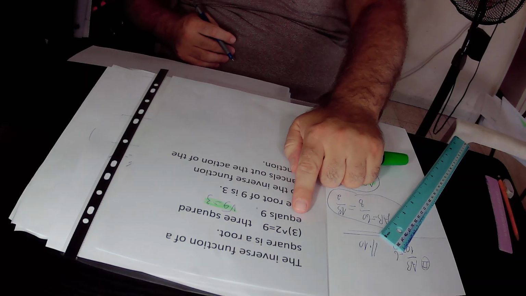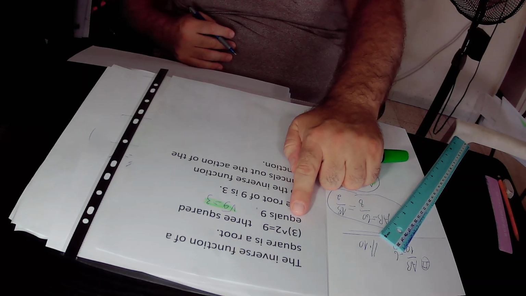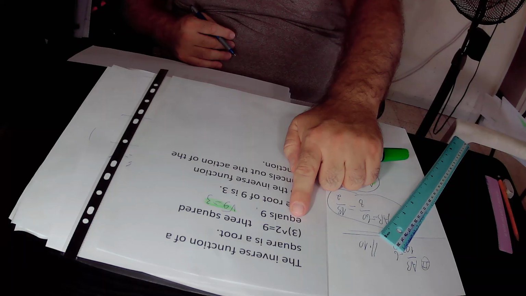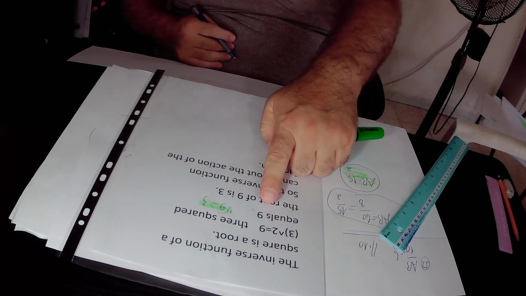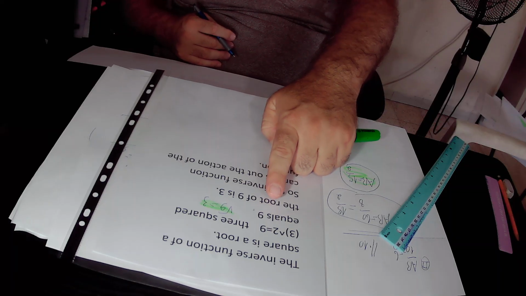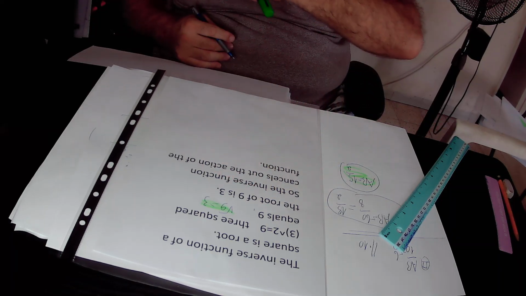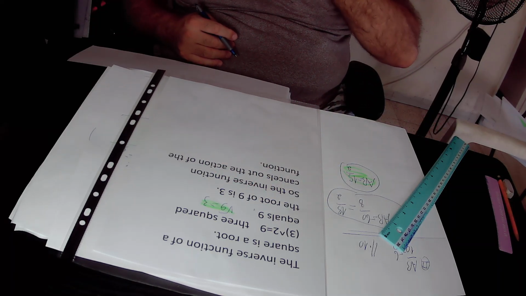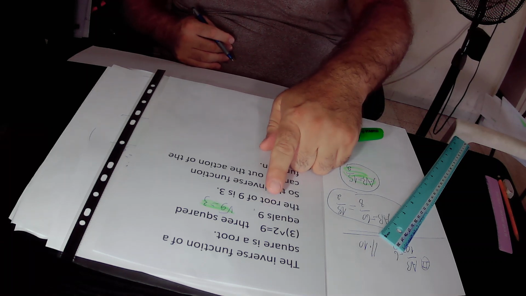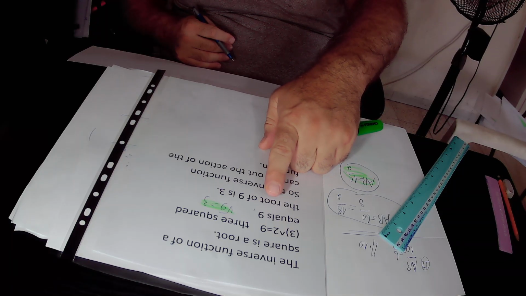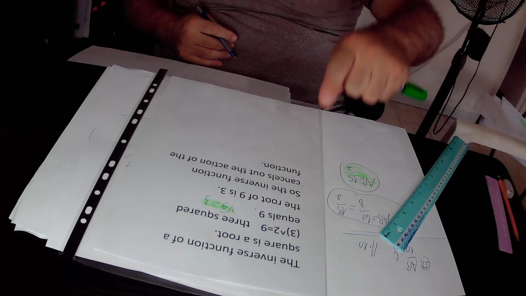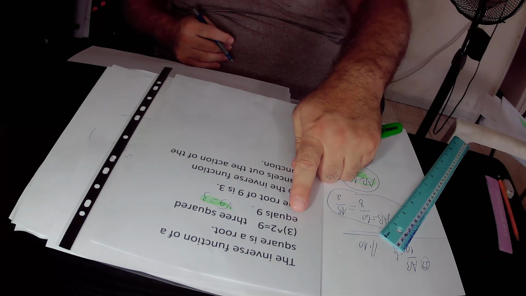Now in order to get number 3 again, we have to operate the inverse function of a square, that is a root, on 9. And we know that the root of 9 is 3. So by implementing the inverse function of a square, that is a root, on the result, we got the original number 3.